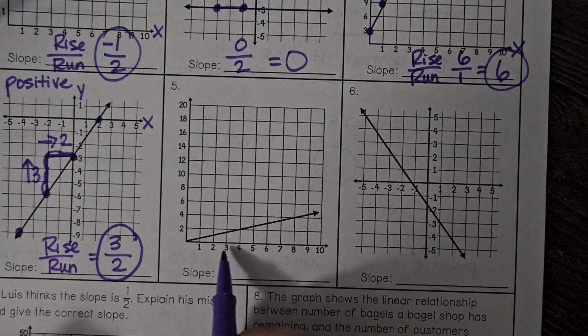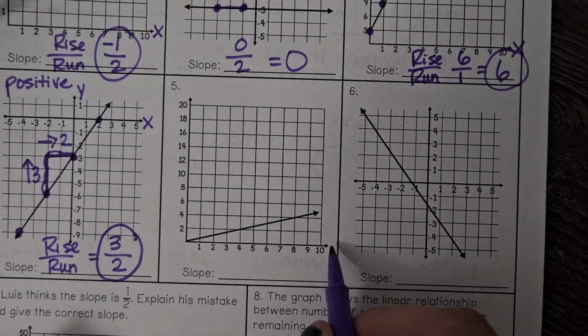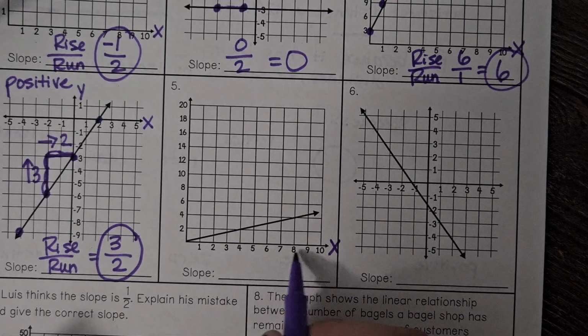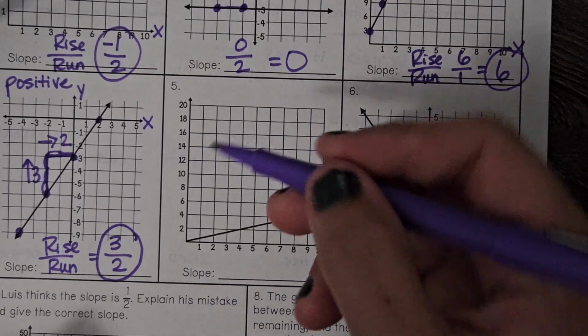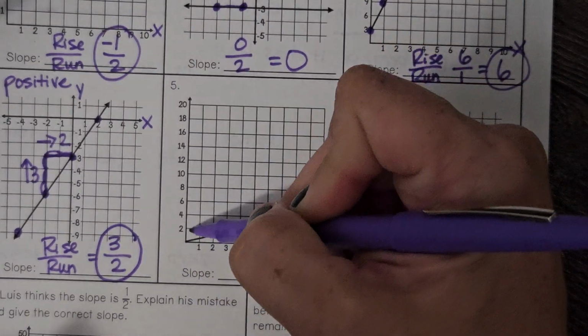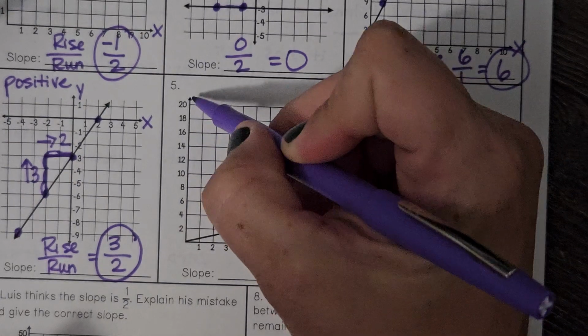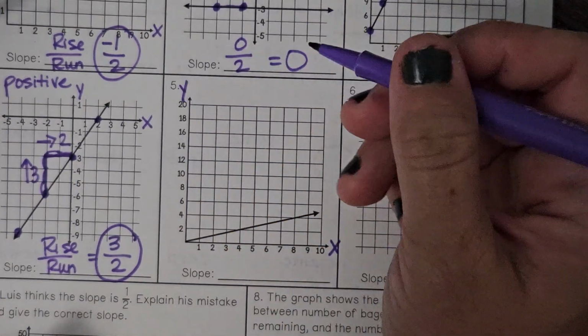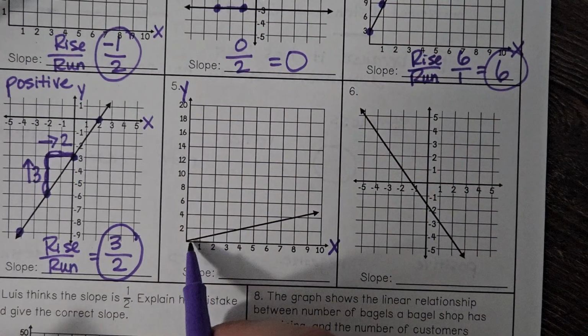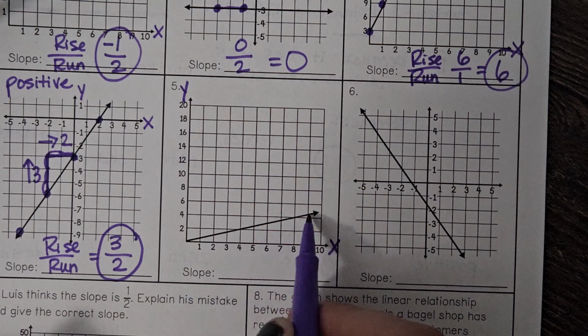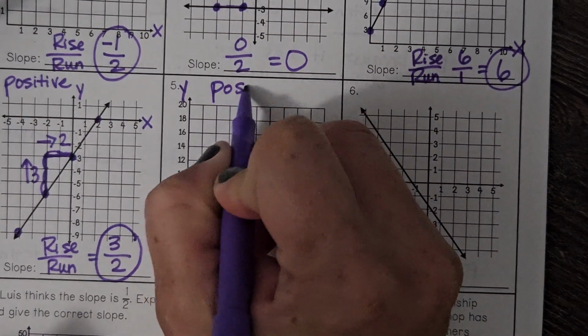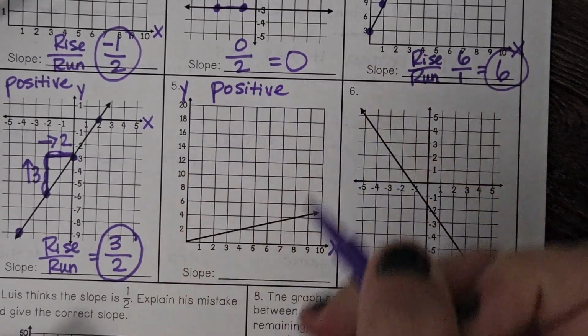Number 5, my x values are going by ones, so I know that I can count by ones when I'm moving left and right. And then when I'm moving up and down, I'm going to have to count by 2s because that's what my y value is going to go with. Then I can see that if I have my positive line, it's increasing. That means I'm going to have a positive slope here in a little bit.